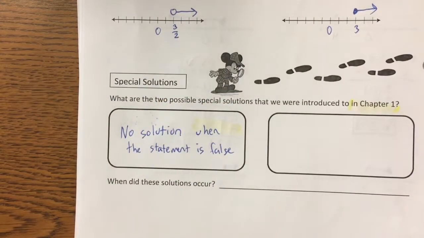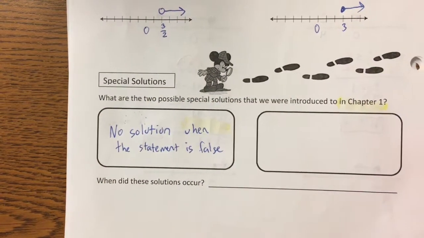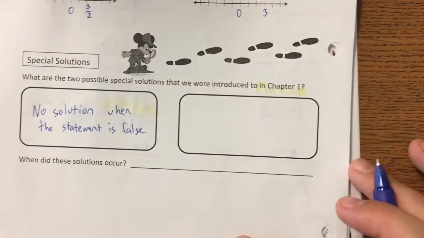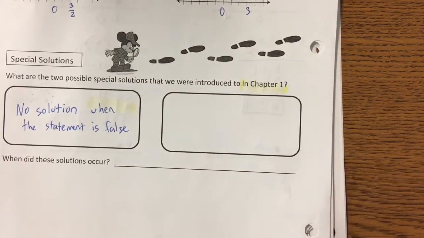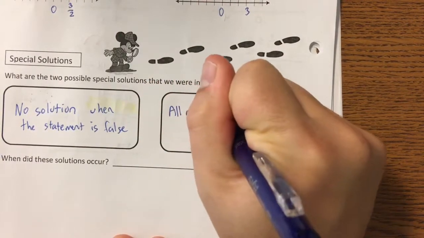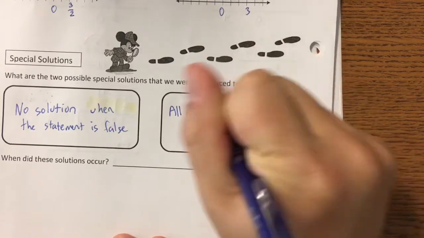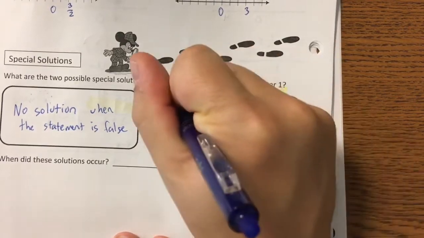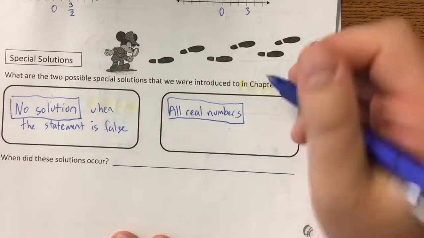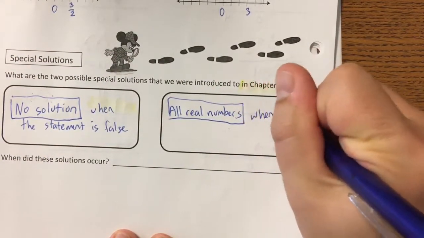You would say there's no solution. Now, if you get a true statement, instead of saying infinitely many solutions, because that's not really going to be descriptive enough here, we're going to say all real numbers. So we're just going to tweak the verbiage here and say all real numbers when the statement is true.